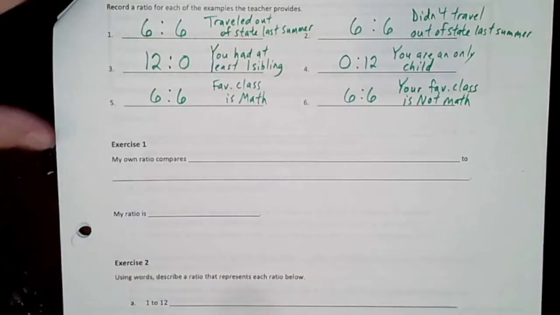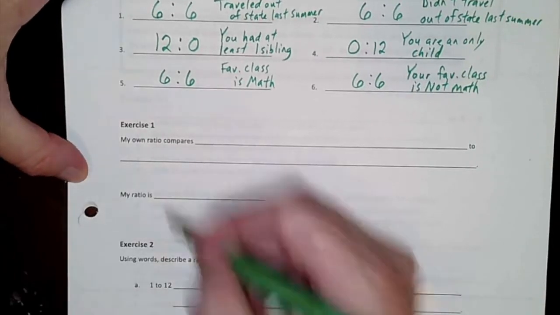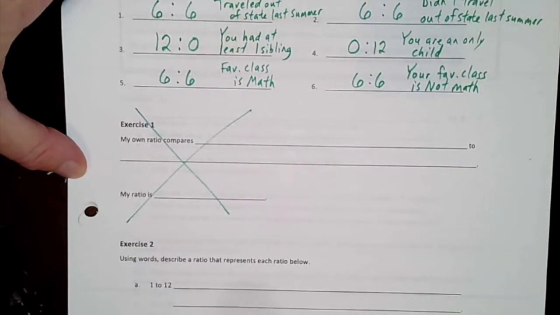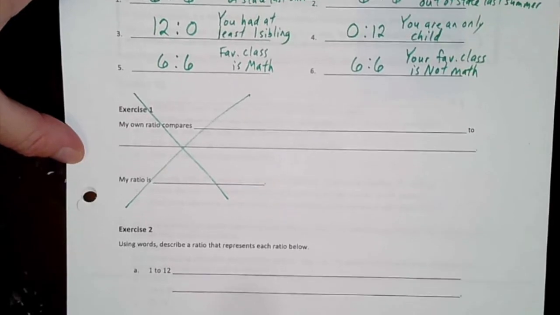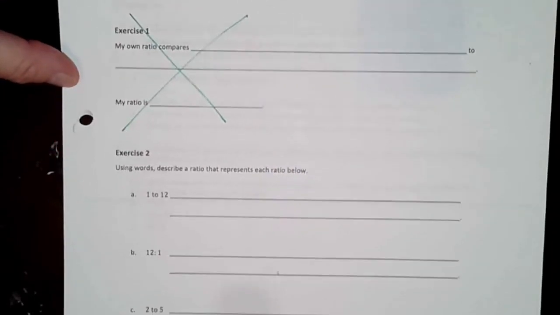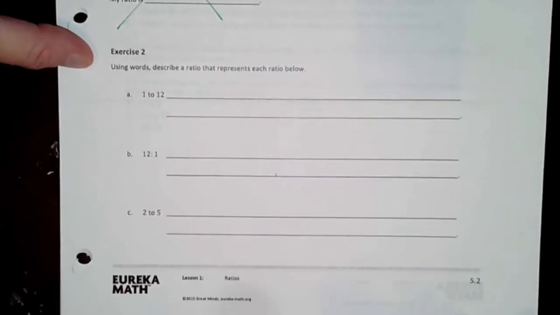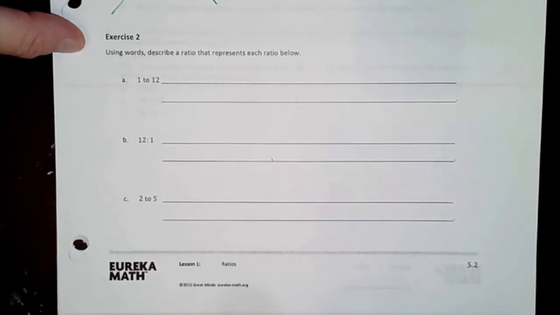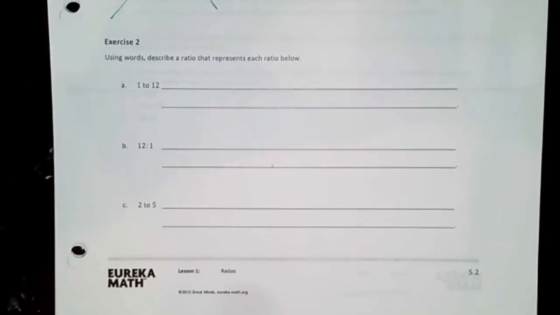So just some examples of ratios. We're going to cross off that section right there, and we're going to go down to this section down here. We're going to use words to describe a ratio that represents each ratio below.